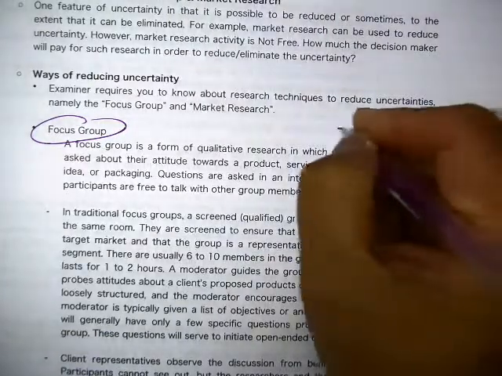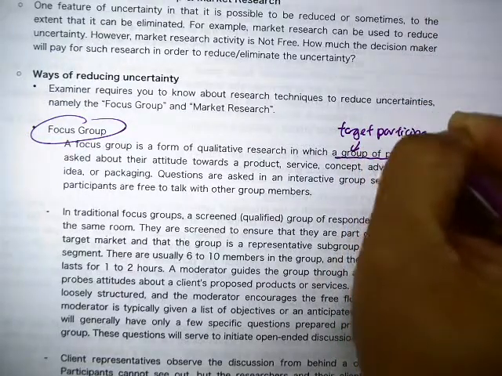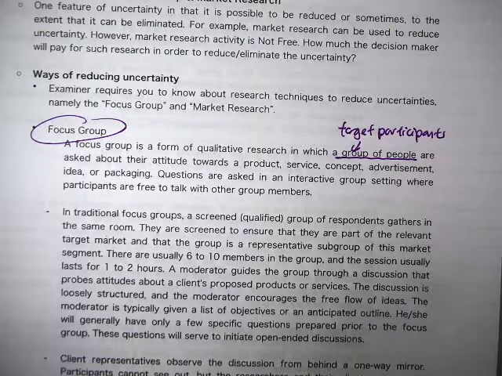These are your target participants. All these target participants can be your customers, potential customers, your target audience. Like maybe if you want to launch a product to youngsters, you want to see how youngsters behave, you get youngsters.